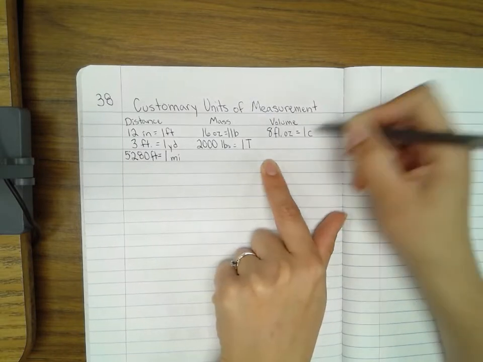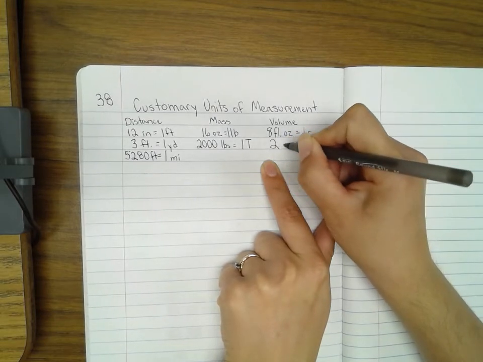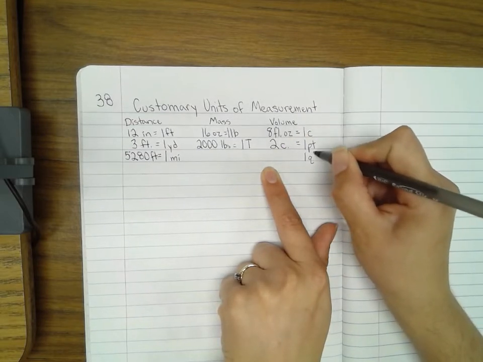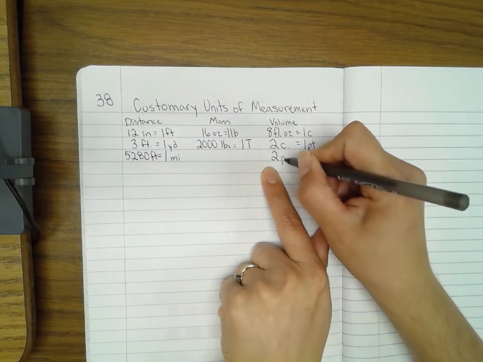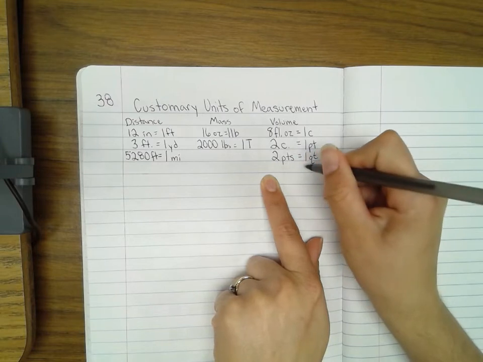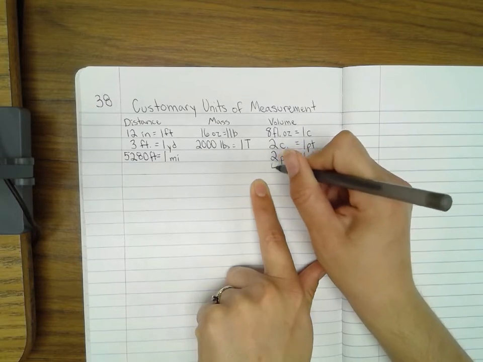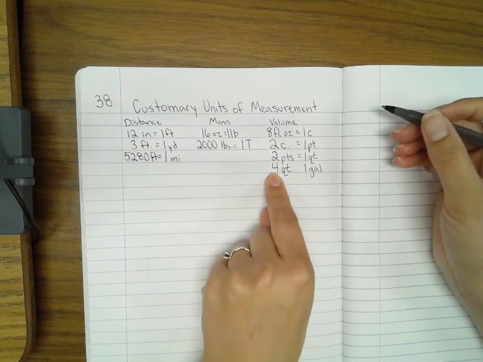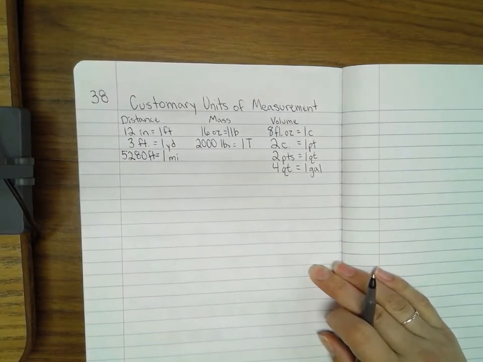Next one after cups are pints. And there are 2 cups in each pint. After that, we have quarts. There are 2 pints, sorry, in 1 quart. And then the biggest one we have is gallons. In 1 gallon, we have 4 quarts. A way to remember, quarter, there are 4 of them in 1 gallon. Okay, those are all the ones that we're going to worry about today.